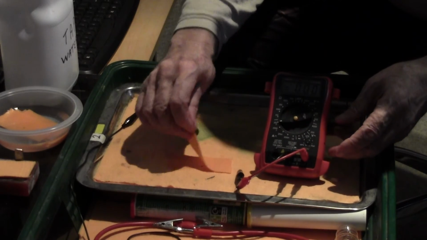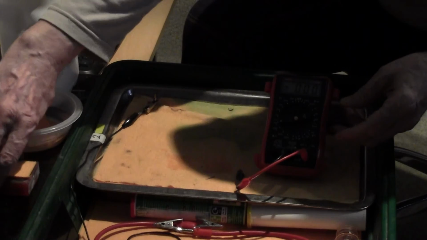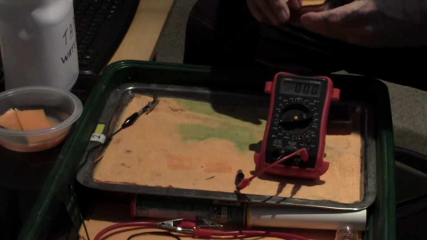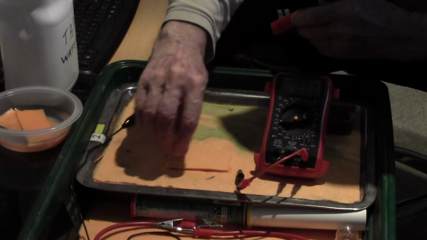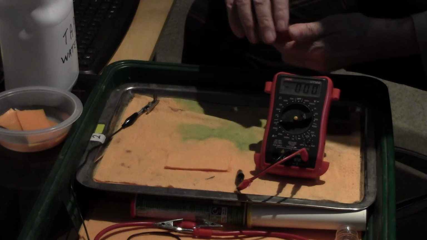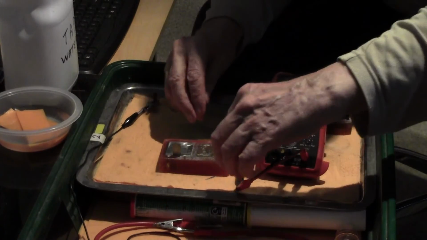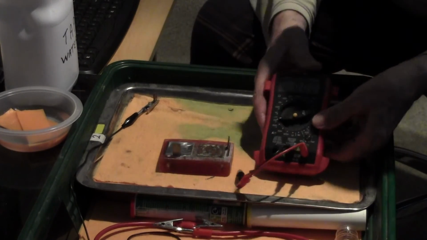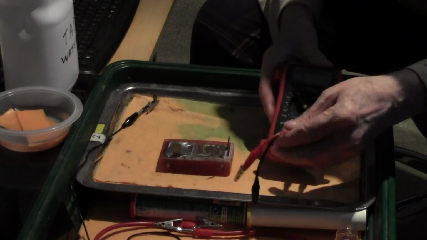So in order to test it, we have to put it onto dry ground. And we have to set this on ohms.